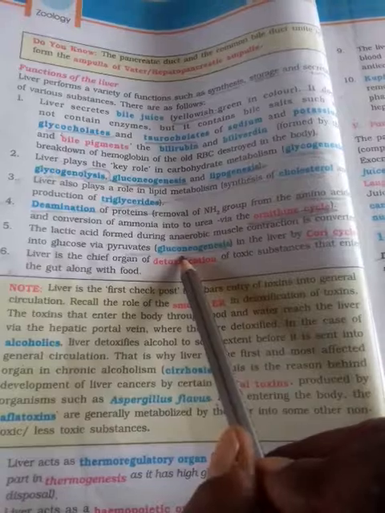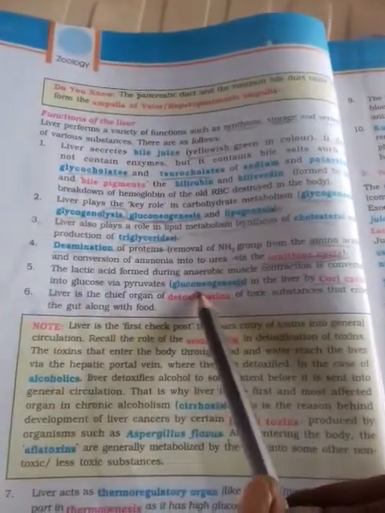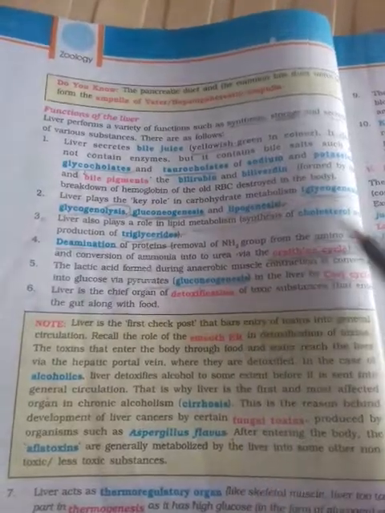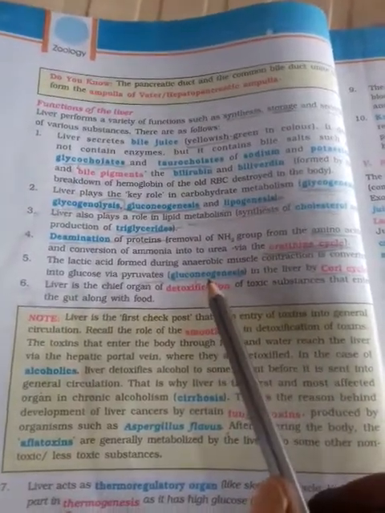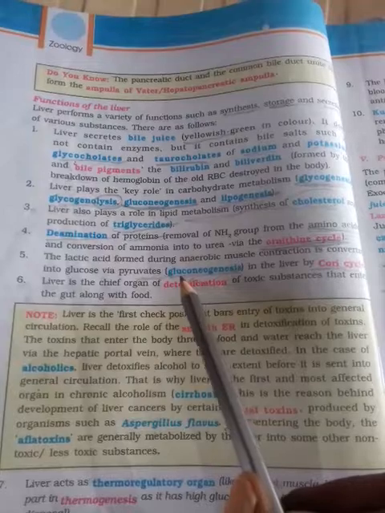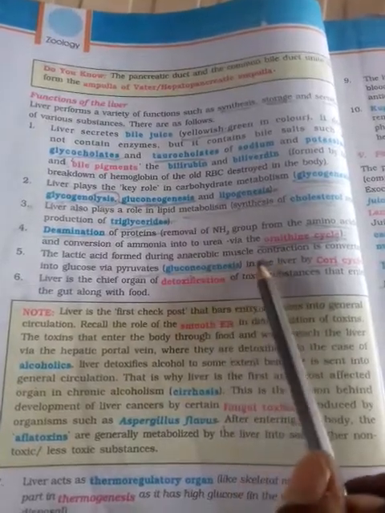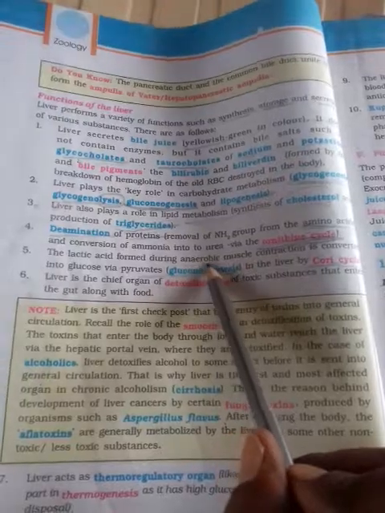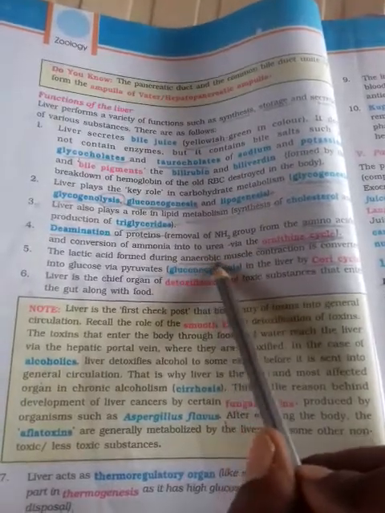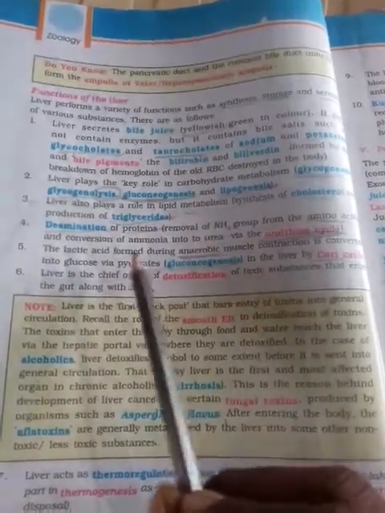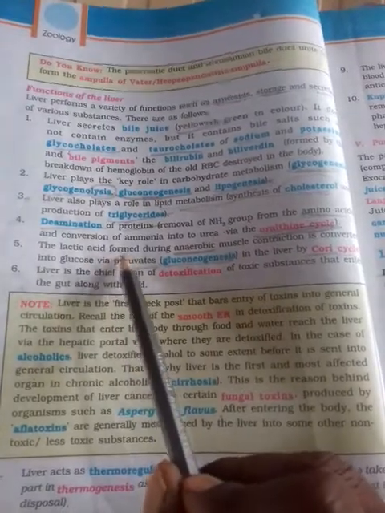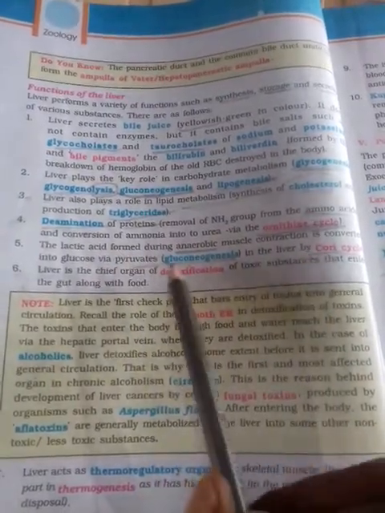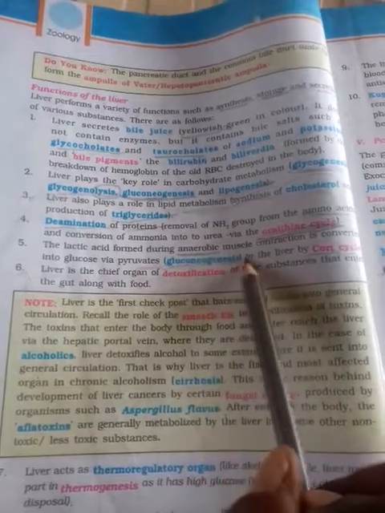Just now I told you about gluconeogenesis, where glucose is formed from a non-carbohydrate source. Lactic acid is the non-carbohydrate. Actually, it is the end product of glycolysis. Which glycolysis here? Anaerobic glycolysis. Through anaerobic glycolysis, lactic acid is formed, and the lactic acid is converted to glucose through gluconeogenesis.